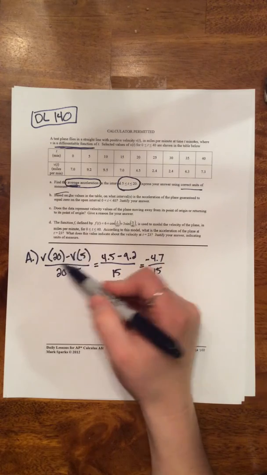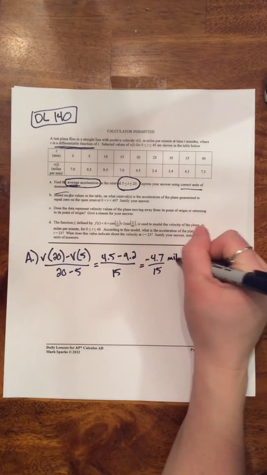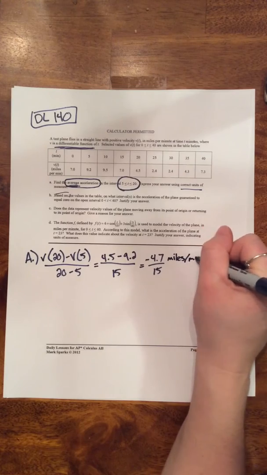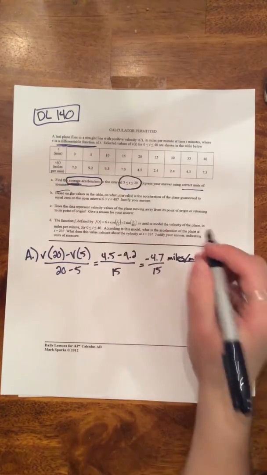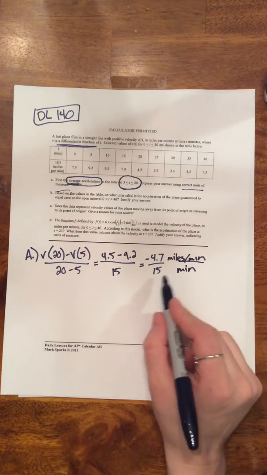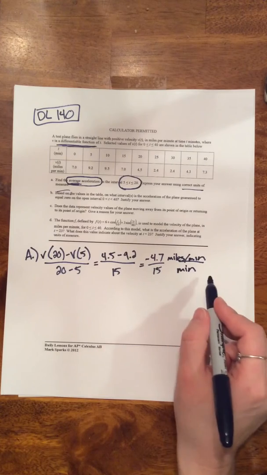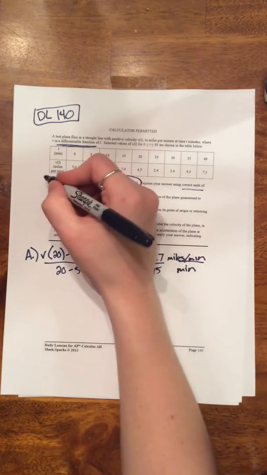The numerator here is the velocity. Velocity was given in miles per minute. The denominator, 20 minus 5, would be minutes. So my average acceleration is negative 4.7 over 15 miles per minute squared. So we did this one.